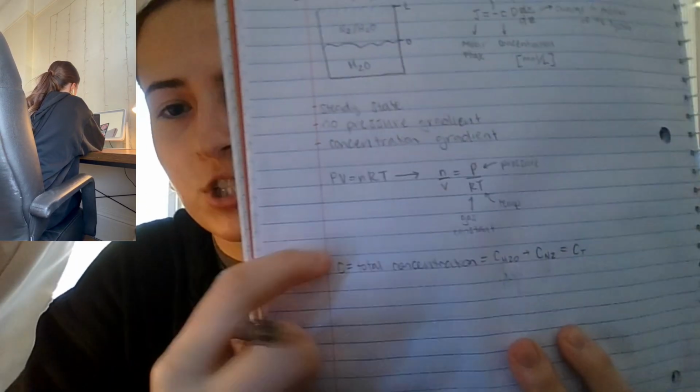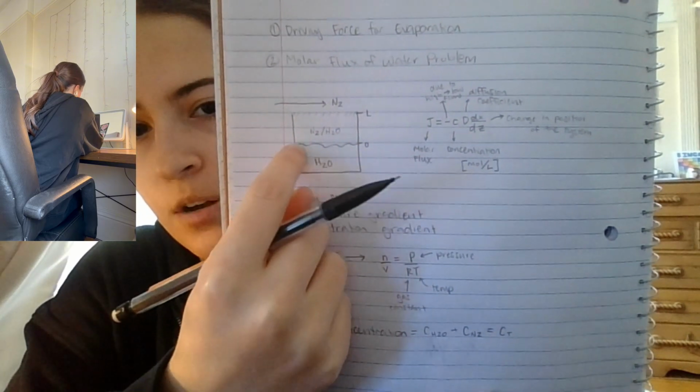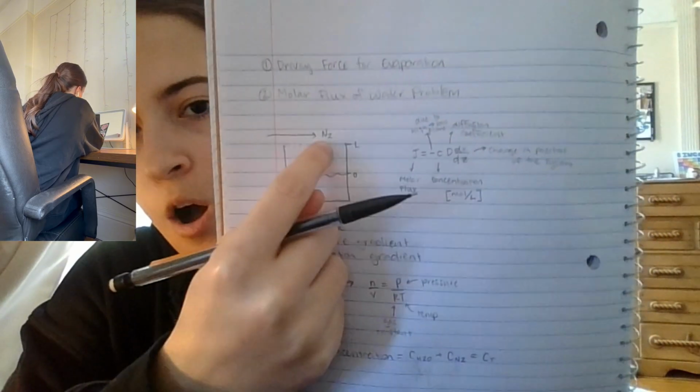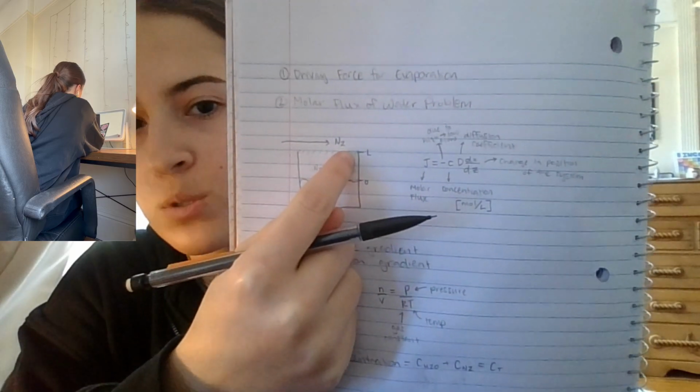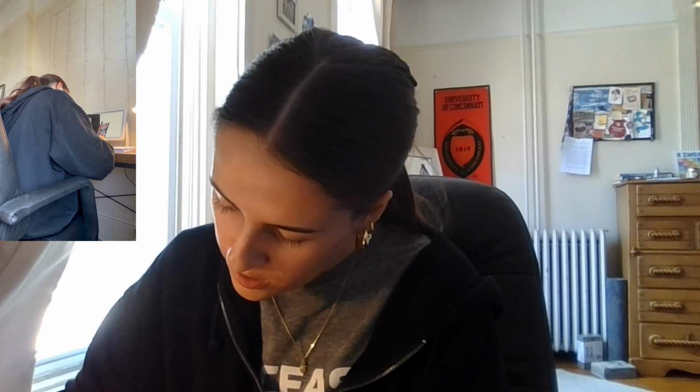This is going to give us a better idea how our concentration is going to change for these two as we go from 0, which is where this interface is, all the way up to L when it becomes pure nitrogen. So let's go ahead and draw our graph here. We're looking at our change in position. So this will be X here, going from position 0 to position L.